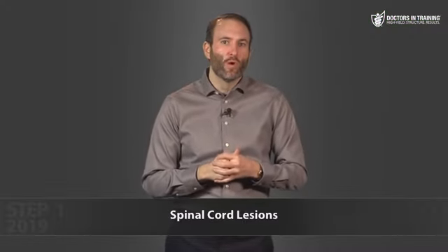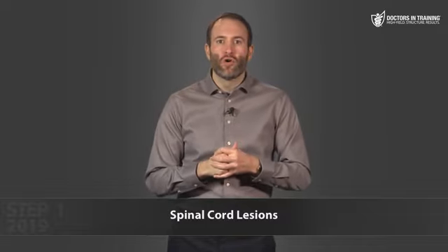All right, so now let's focus on some lesions of the spinal cord. Now first let's start with the motor neurons at the anterior horn. Now this area can be affected by things like polio, the West Nile virus, and by Werdnig-Hoffmann disease. So let's talk about polio first. So polio is not transmitted by aerosol.